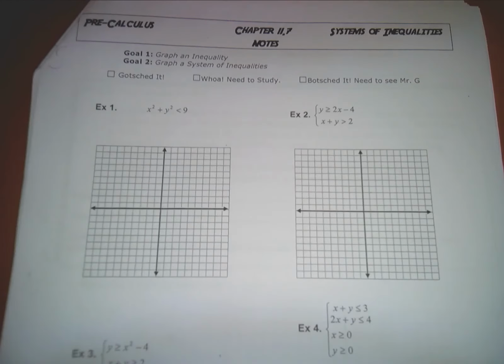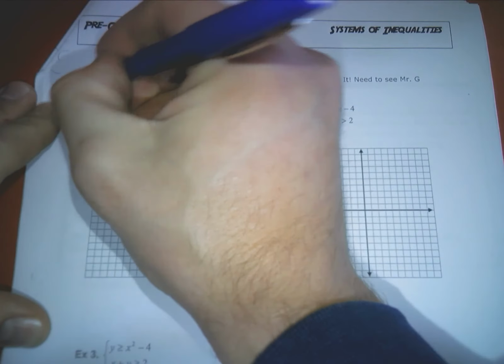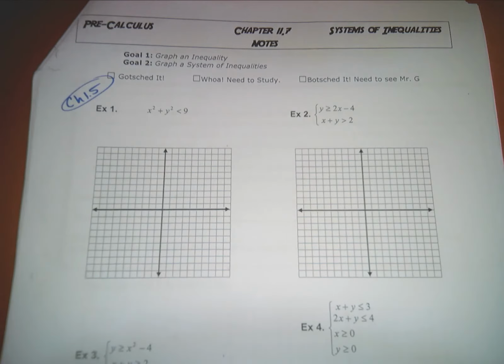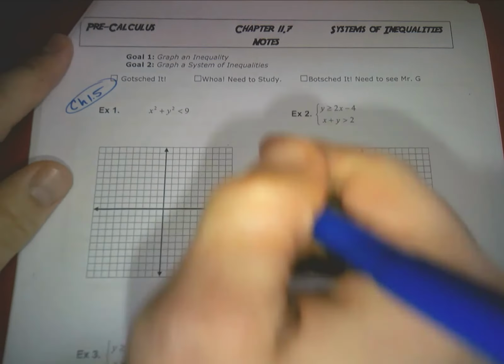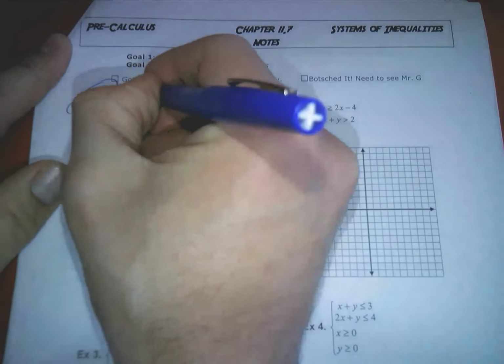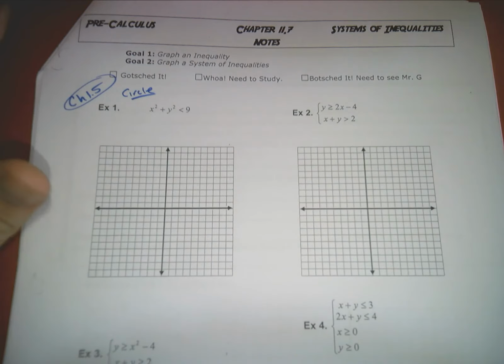Example 1, I've got x squared plus y squared is less than 9. Okay, so we should know what this is a graph of. We did this in chapter 1.5. Okay, do you guys remember what that is a graph of? X squared plus y squared is less than 9. Probably a... Parabola. Nope, that was a joke. Gotcha. It's a circle. And that's not a parabola, it's a circle.